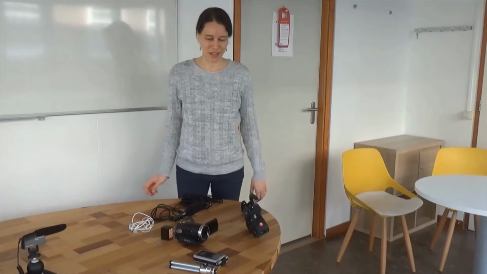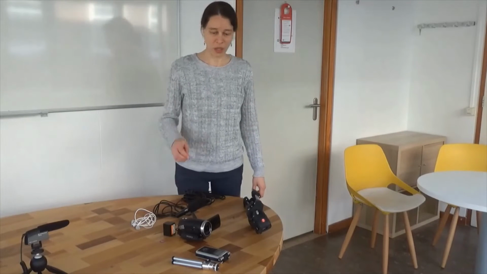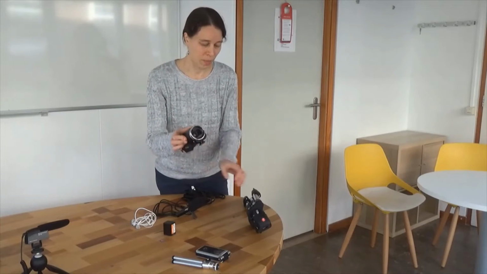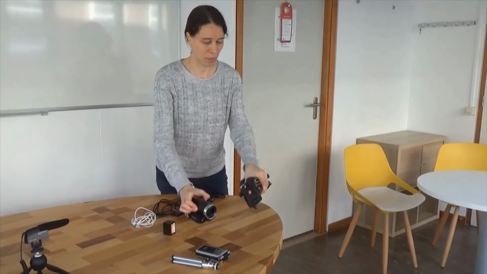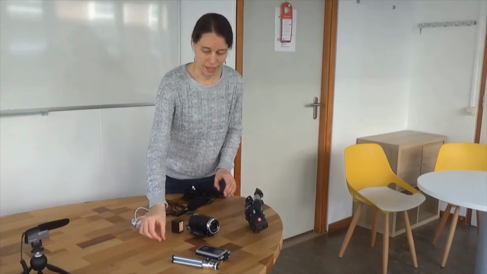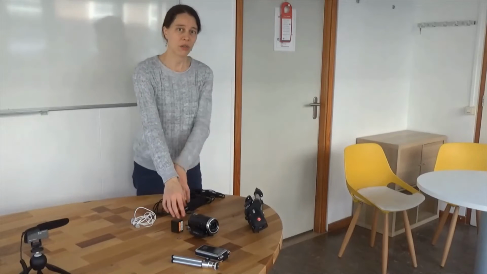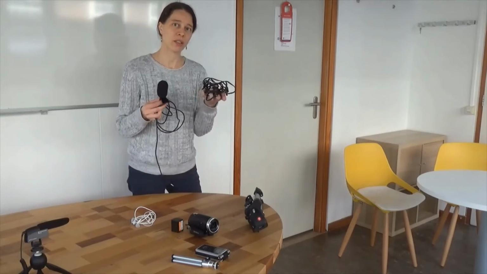Okay, so this is the recording equipment you need for a typical video and audio recording session. First, let's look at the camera. So this is our video camera, and it goes together with a tripod where we will mount it, and with a battery and an SD card. Then we have an external microphone to make the sound better, which will be connected to the camera with this cable.